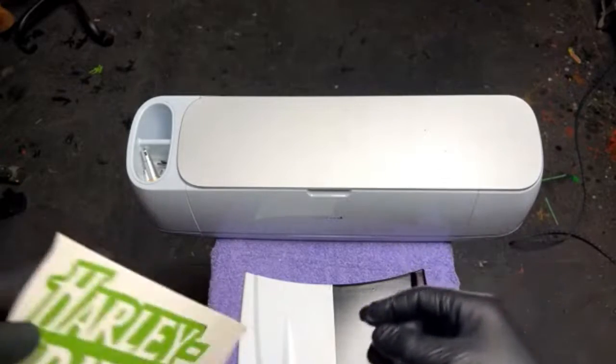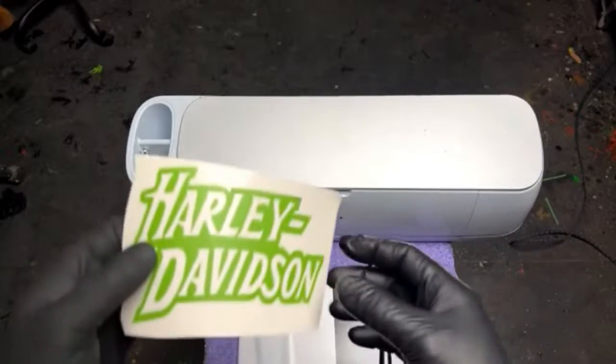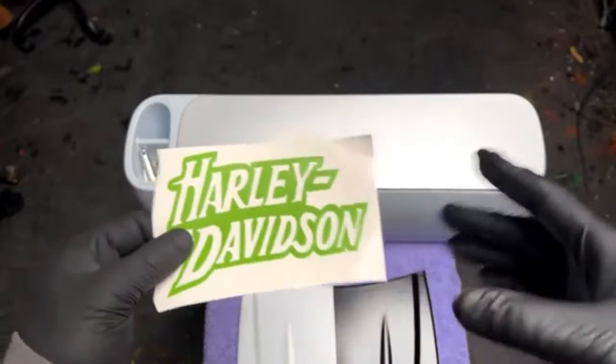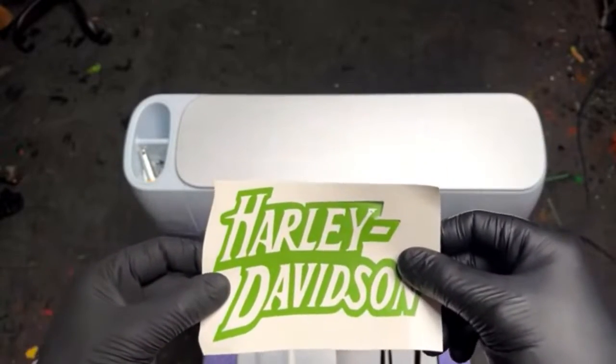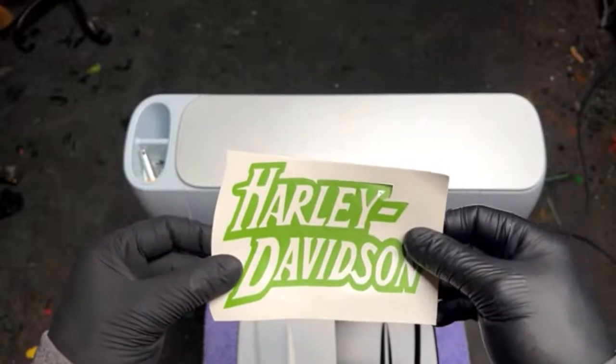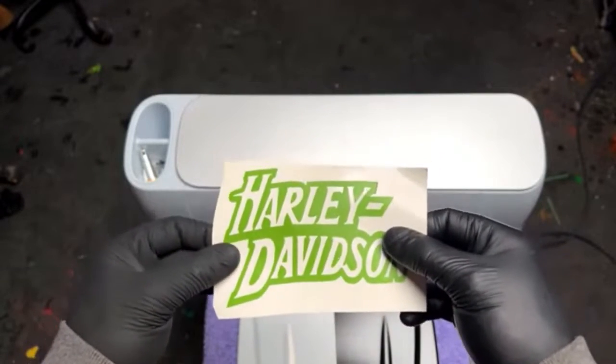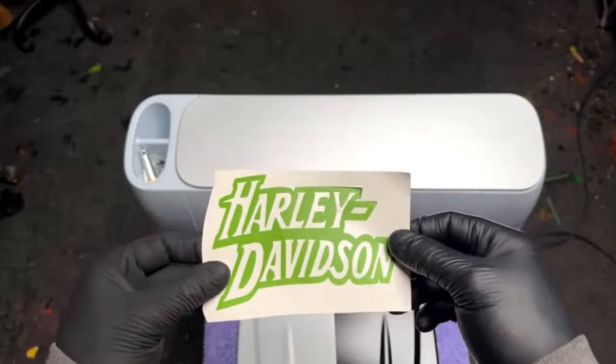By using the Design Space software, we're able to create somewhat of a vector of the image, using some of the built-in features that the software has to create these stencils.